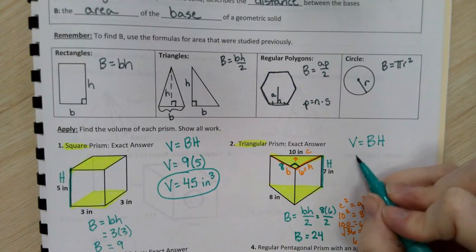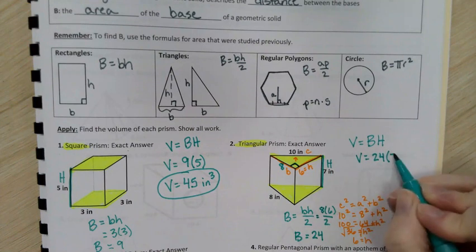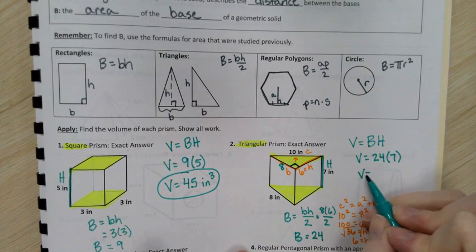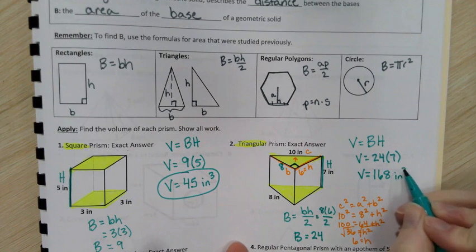Take that back to our volume formula. 24 for base area, 7 for the distance between those bases. Do a quick 24 times 7 calculation, and volume will be 168 cubed inches.